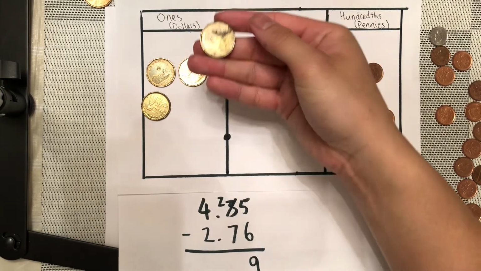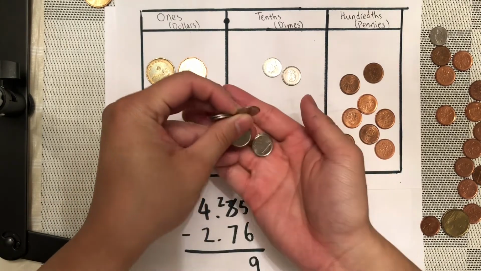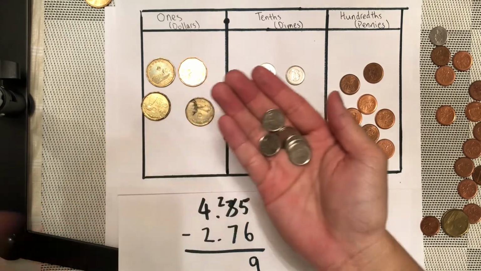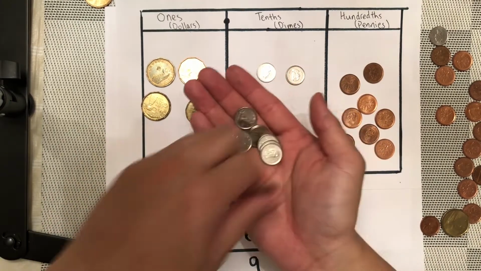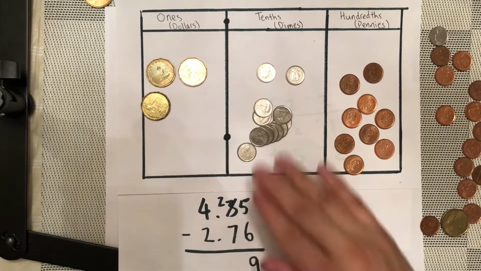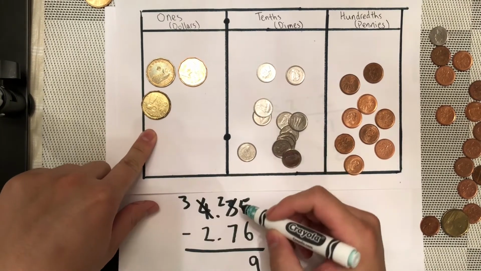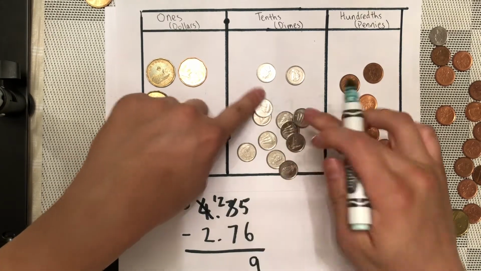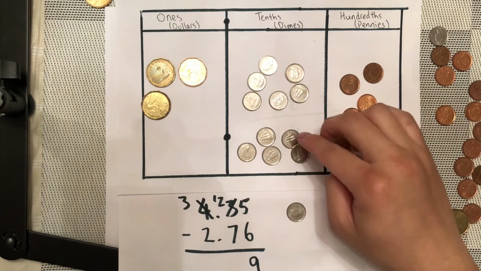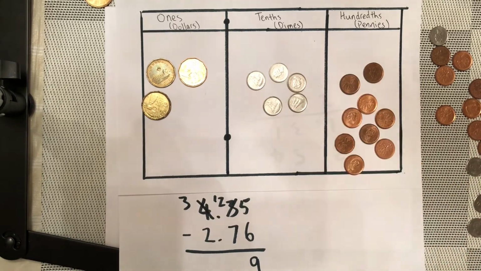So once again, let's trade a ones for 10 tenths. Let's count: 1, 2, 3, 4, 5, 6, 7, 8, 9, 10. So I'm putting in 10 tenths to take out my ones. Now I've borrowed from my ones place value, so I have a total of 12 here in the tenths. Now I have enough to take away 7. Let's take away 7: 1, 2, 3, 4, 5, 6, 7. Take that away. How many do I have left? I have 5.